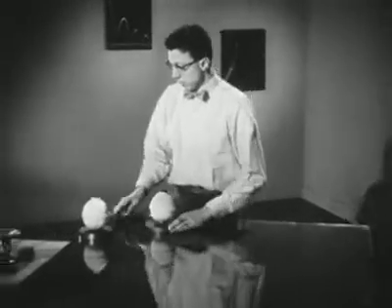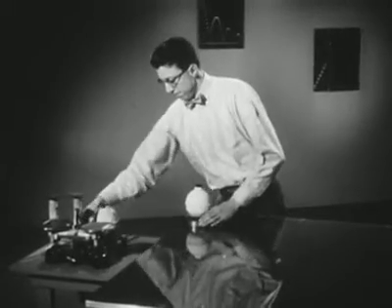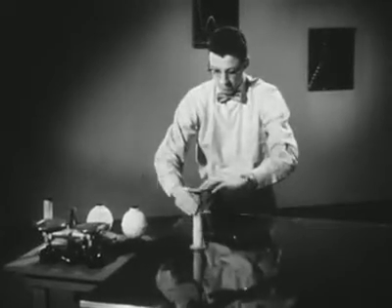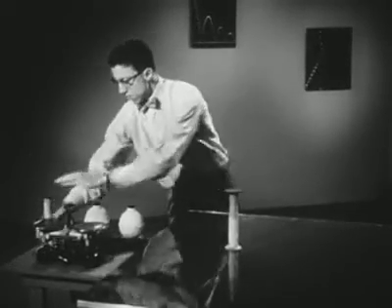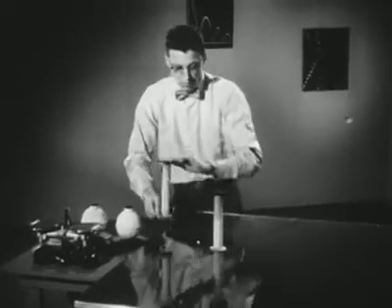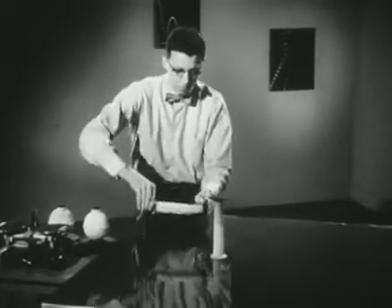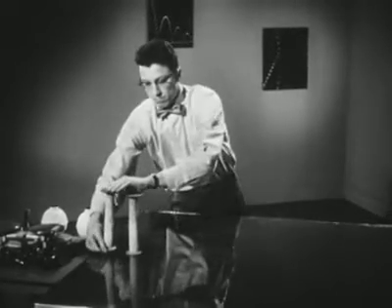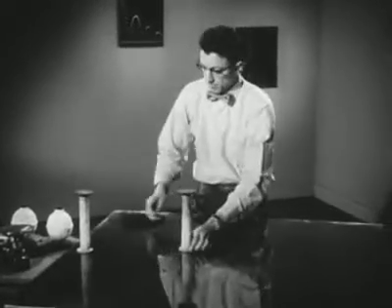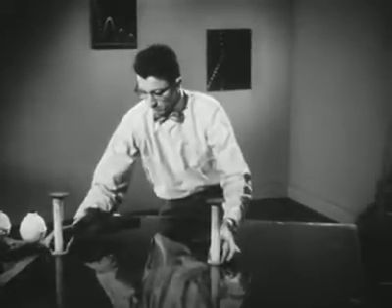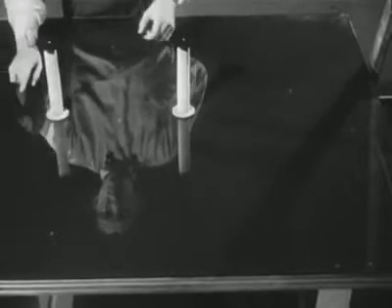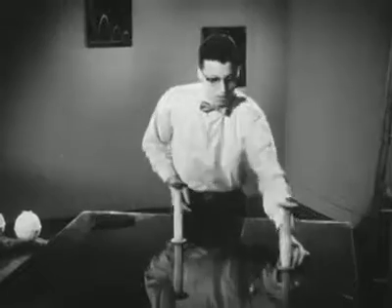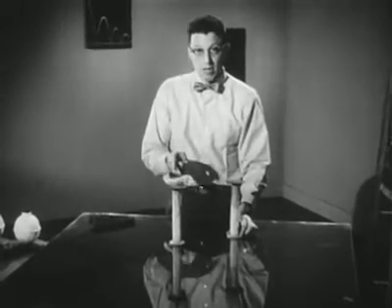Now I've got two other pucks over here. I'll get these off the table. There's a magnet in each one of these, as you can see. And if I push one of these pucks, it slows down and almost stops. And the other puck moves off with a velocity equal to the velocity this one had originally.